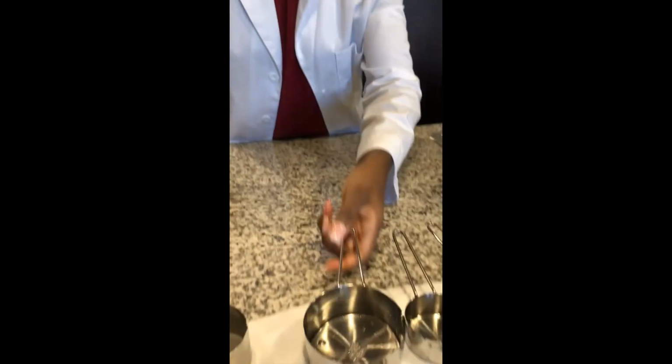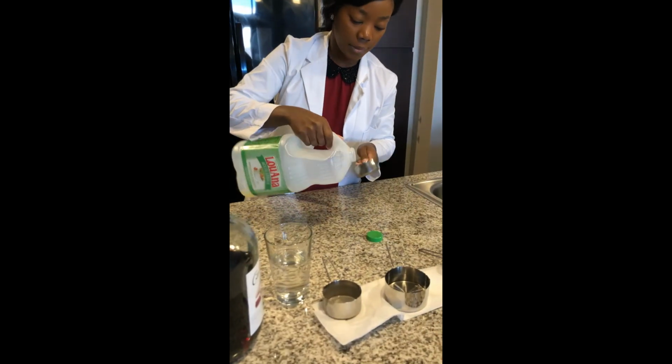Beautiful. And then at the end, I'm going to mix water and oil. And this time, I'm gonna put the oil first.